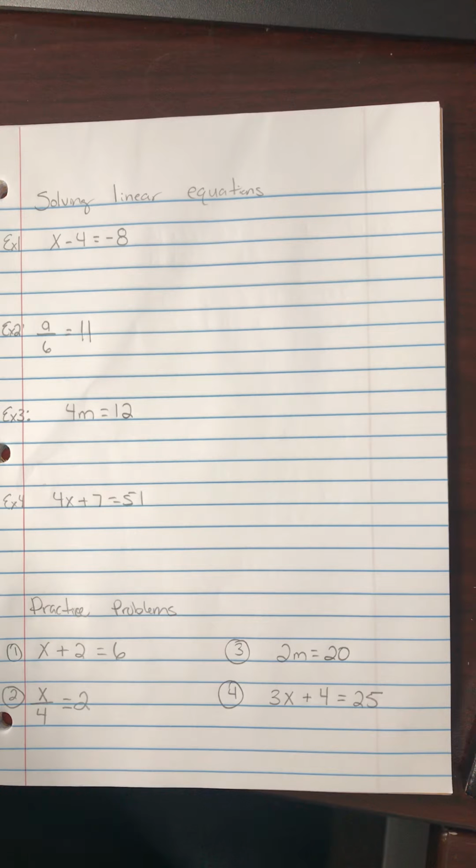Basically, anytime you have a variable in an equation like this, you want it to be by itself. That's the goal in the end. Any other terms that do not have that variable, that letter with it, need to be moved to the other side, and then you want that letter by itself.